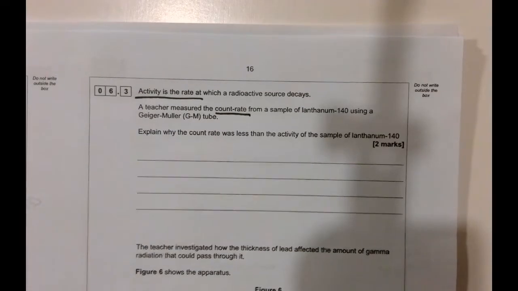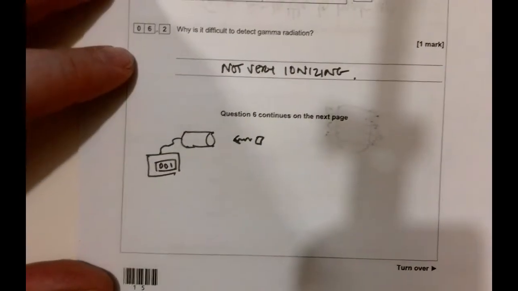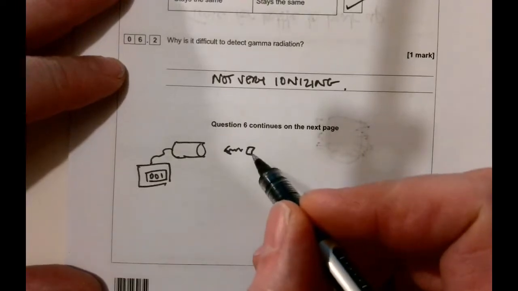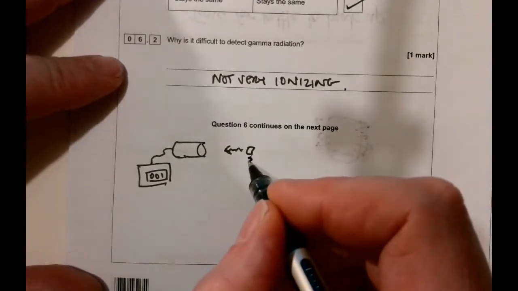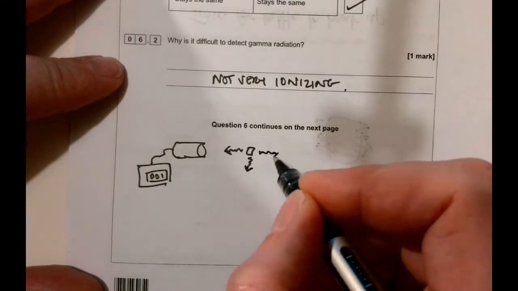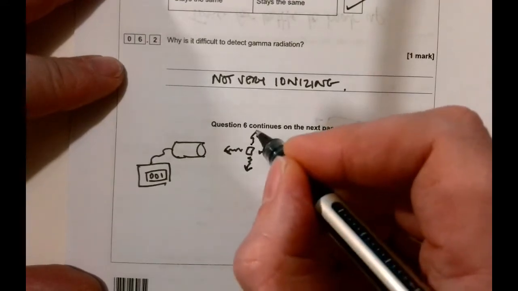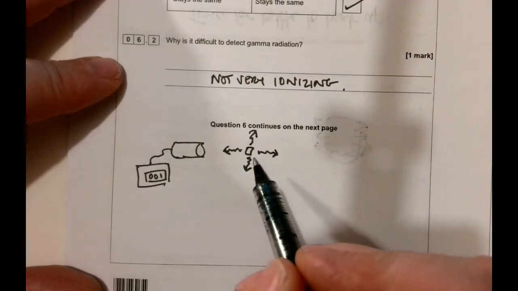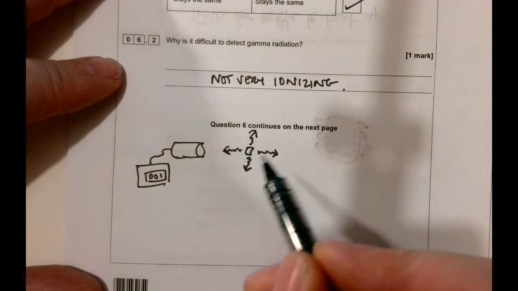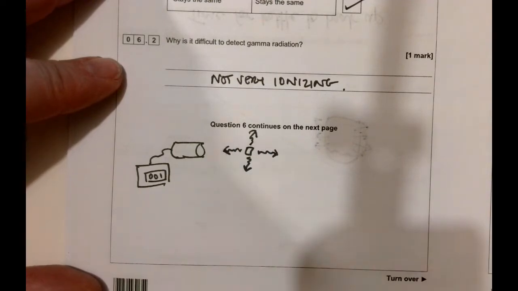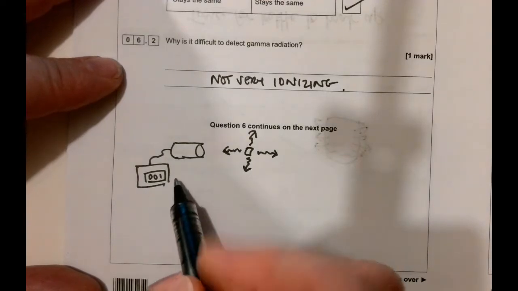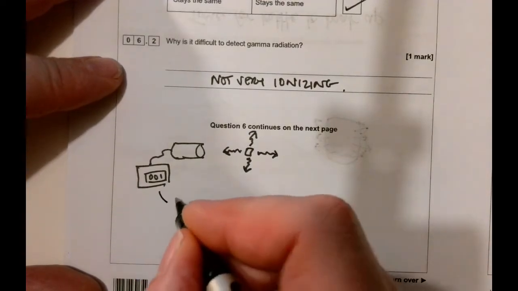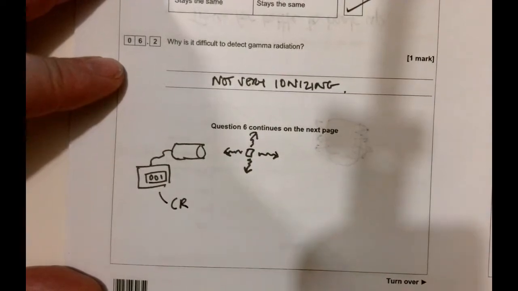So if I go back to my little drawing, which I'm quite proud of, this is my little lump of metal of lanthanum, and that's emitting radiation in all directions. Now if you could count each of these things that are emitted every second, that would be the activity. The count rate is what the Geiger-Müller tube detects.